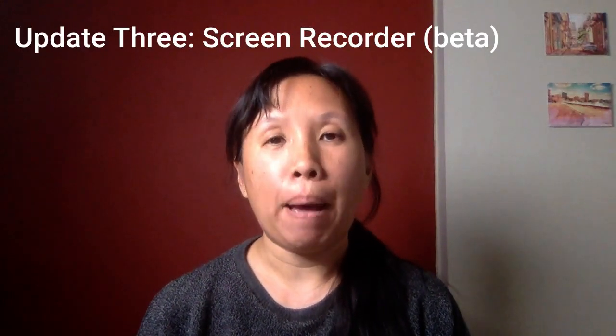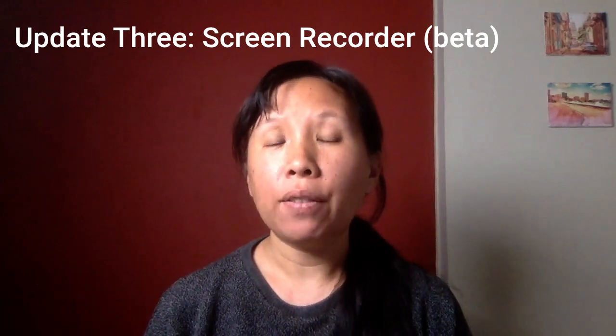The next improvement is to the screen recorder. Many of you, like me, are using it for screen recording, for client projects, for collaboration, or demo videos. The screen recorder is much easier to use from the desktop versus the web application. You can still take advantage of the screen recorder from the web, but if you're looking to use it from the desktop, I will show you how much simpler this is.